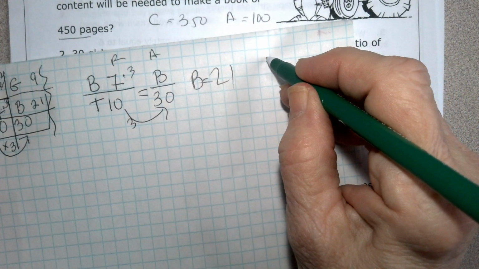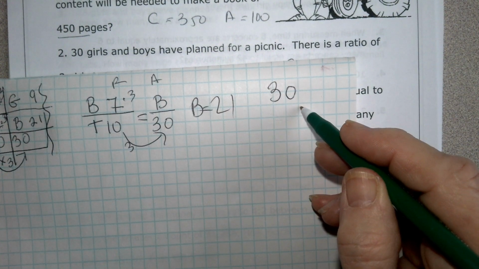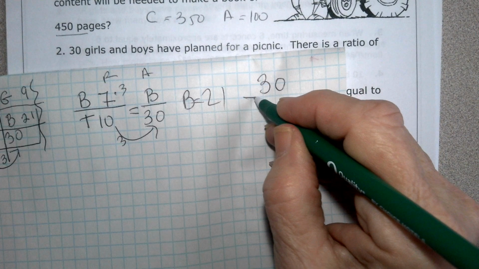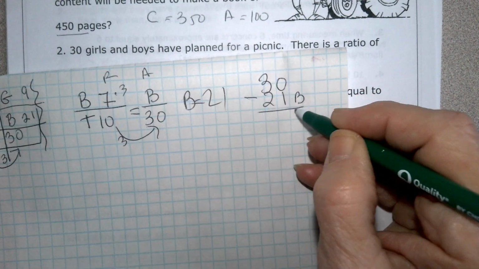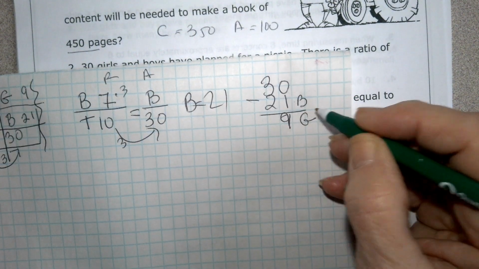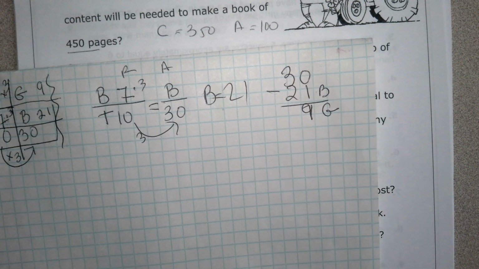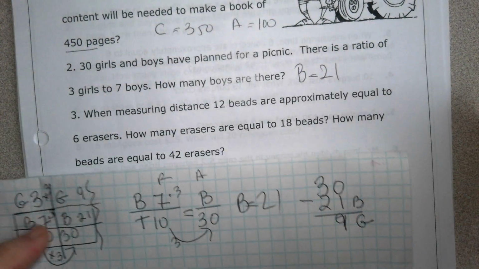If I know that the total of boys and girls is 30, how could I find out just the girls? Subtract. I would subtract the boys, and what would be left would be the girls. No, you could do it 2 ways. Right. Then, so we've got the boys on that one.